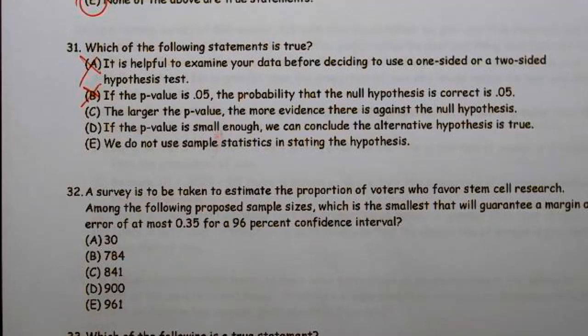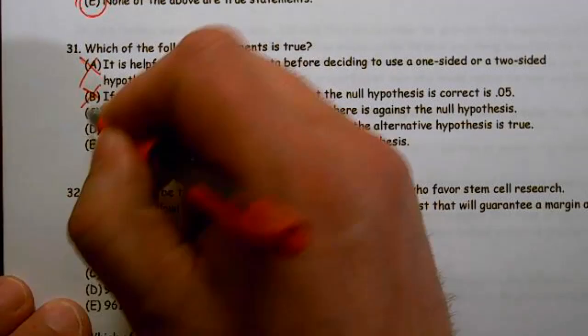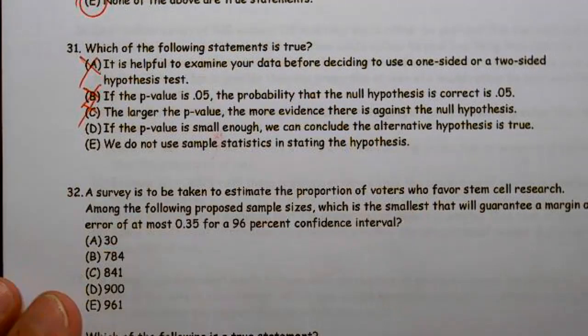The larger the p-value, the more evidence there is against the null hypothesis. That's backwards. The smaller the p-value, the more evidence is against the null. Remember, when the p is low, the H0 must go. If the p-value is small enough, we conclude the alternative is true.